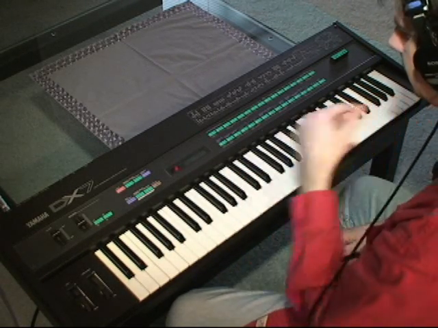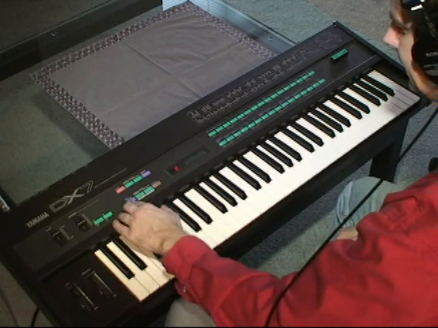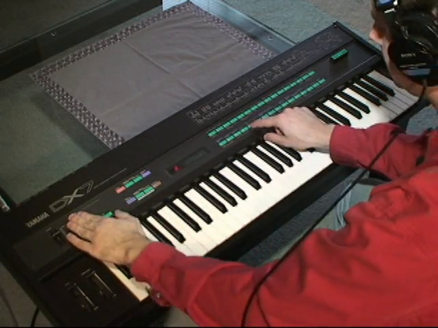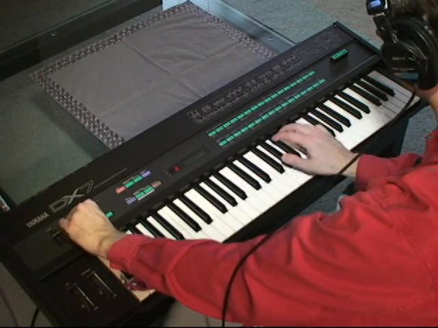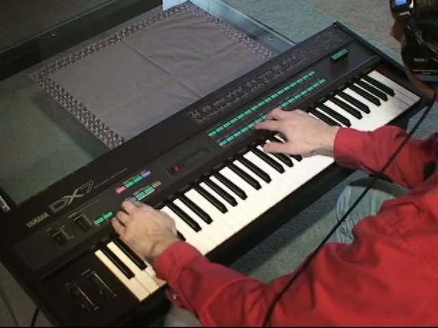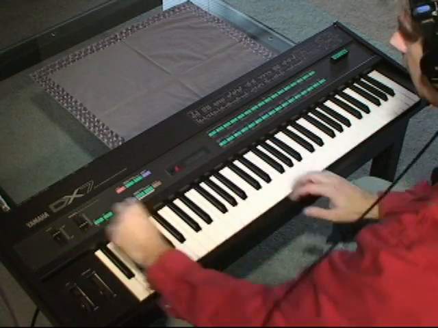So let me modify the envelope of operator 1. Let me select operator 1 to be more bell-like. Go to edit, and rate 1 is going to be a sharp attack. Okay, that's good. Put it on 96 or something. Go to rate 4, which is the release time. Starts sounding like a bell.